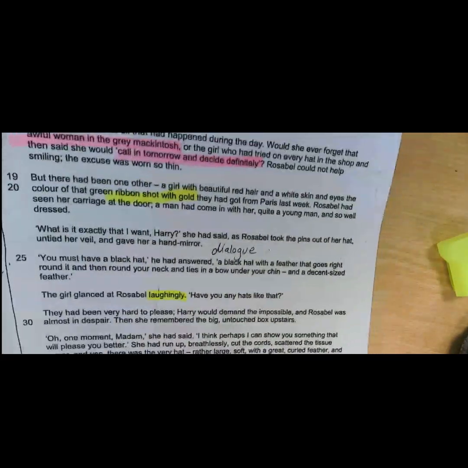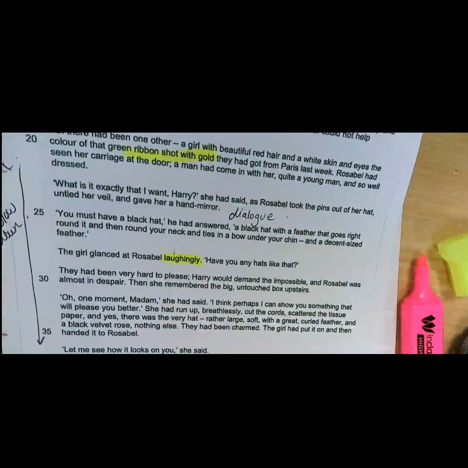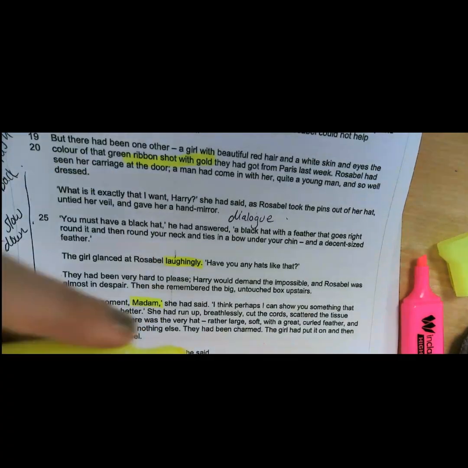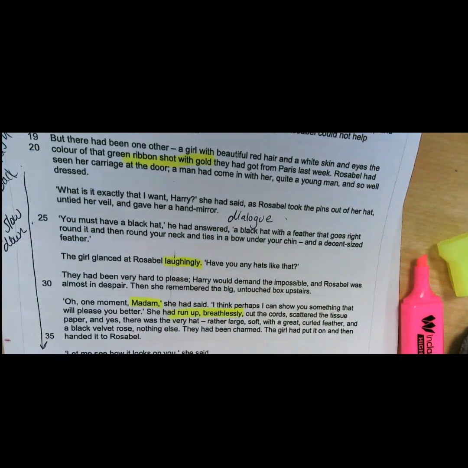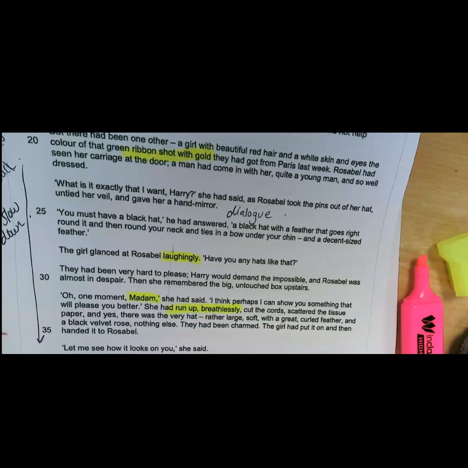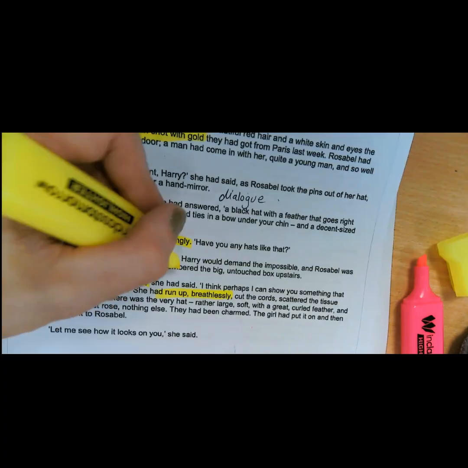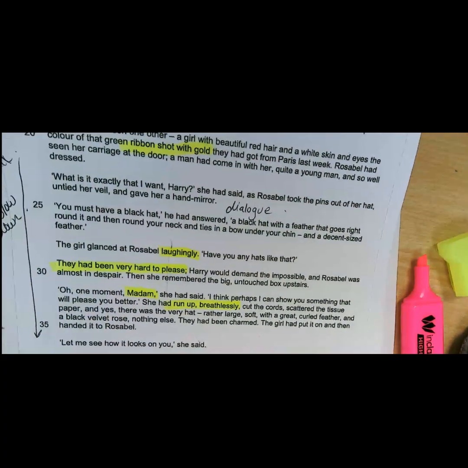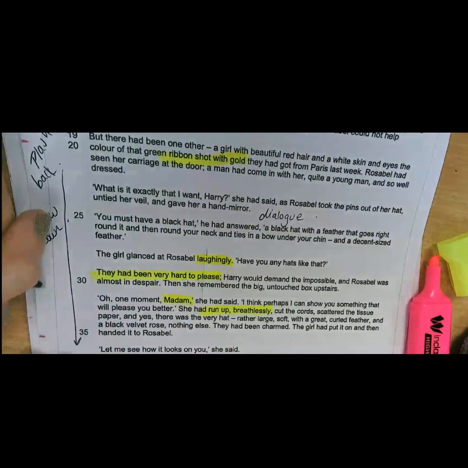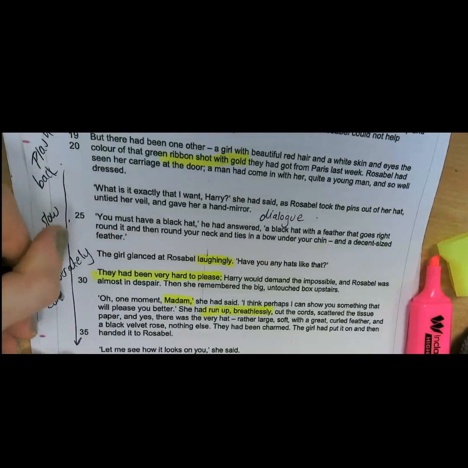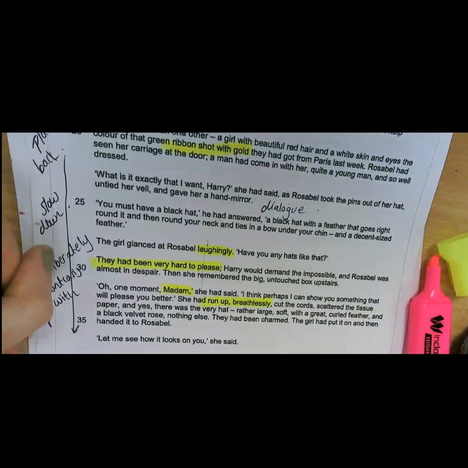So this is deliberate, guys. This is deliberate structure to put Rosabel and the girl side by side and show us the difference. She calls her madam. She runs up breathlessly. They have been very hard to please. So I'm going to say here, this deliberately contrasts with Rosabel's situation.